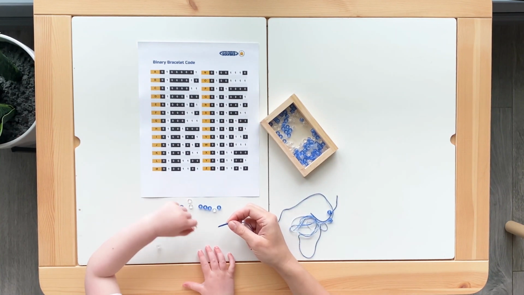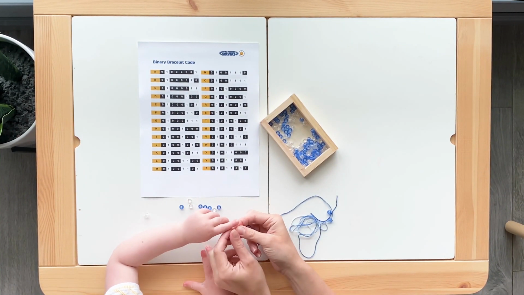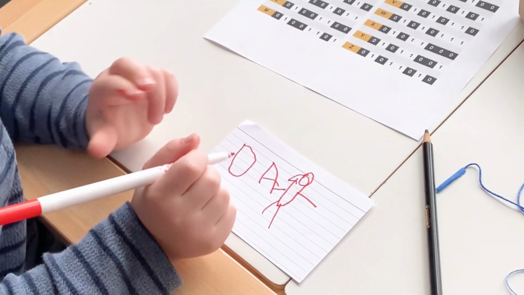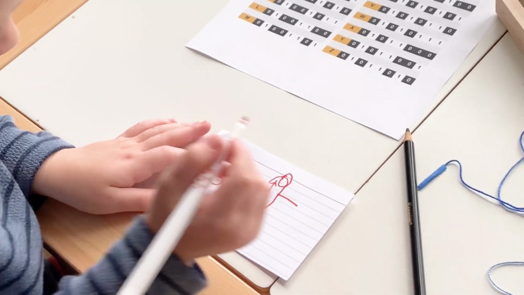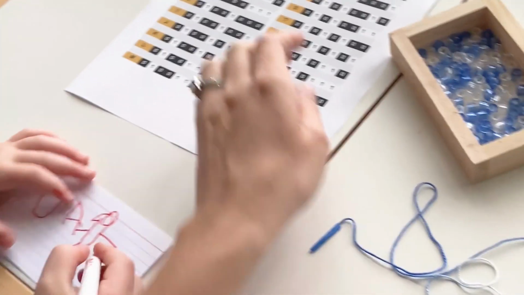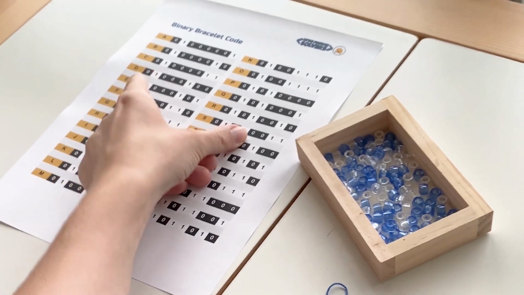When your child is done creating a bracelet, match the binary letters to the worksheet to try to figure out what your child has spelled. For the older age kids, spell secret messages to each other using the beads, and use the worksheet to decode the bracelet to find out what your messages are.